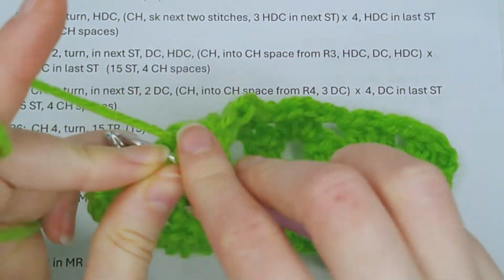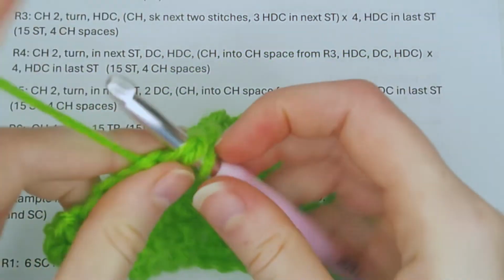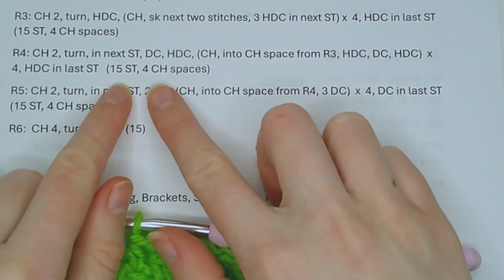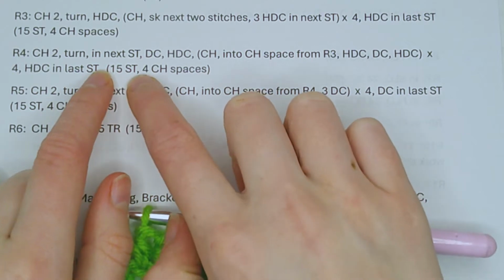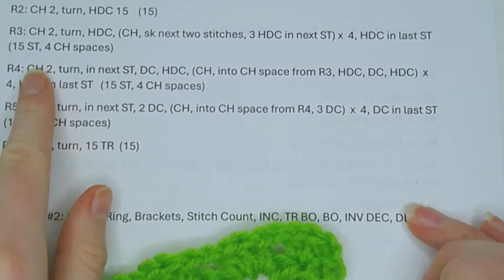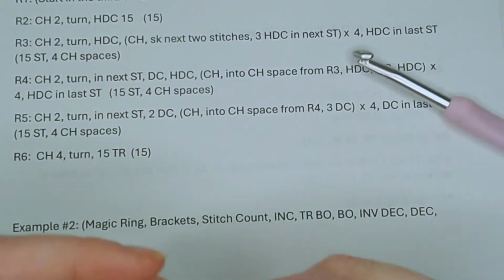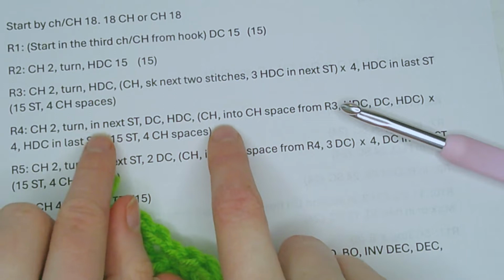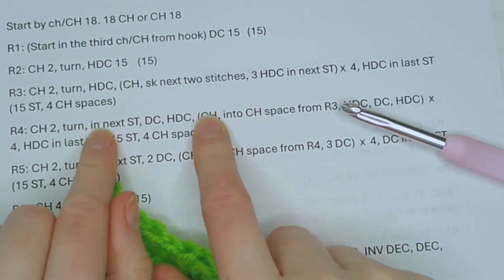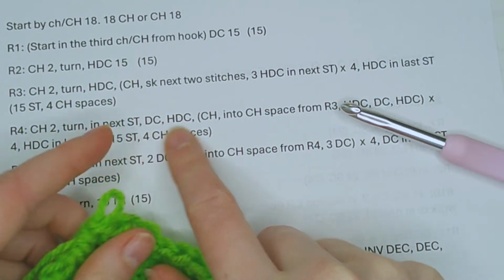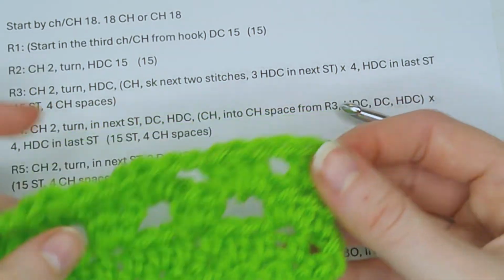So let me explain really quickly what this means. So it says 15 ST, 4 chain spaces. So it said that up here at the top, and I just forgot to mention it. But the little number in the parentheses at the very end of the row is just the stitch count. So this says 15 stitches.